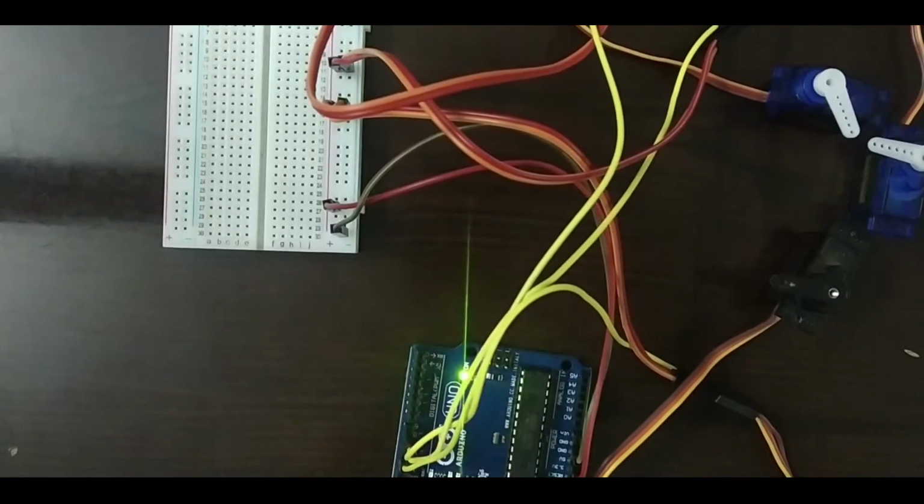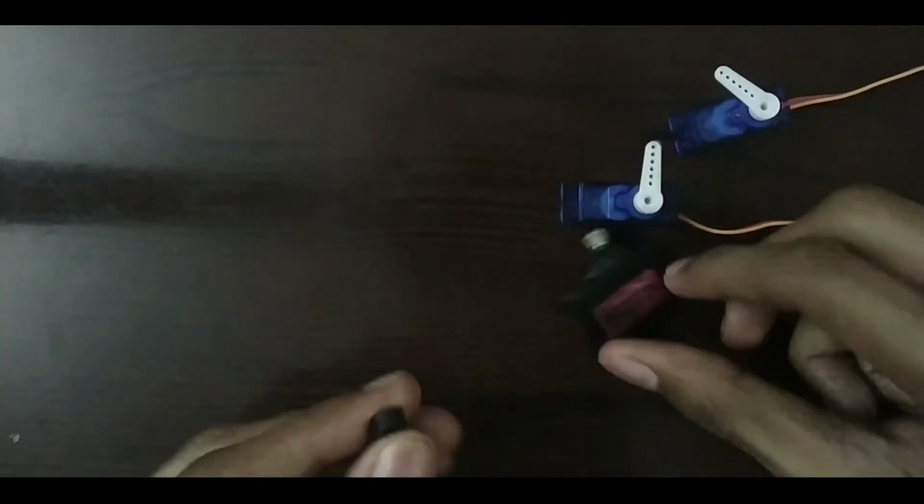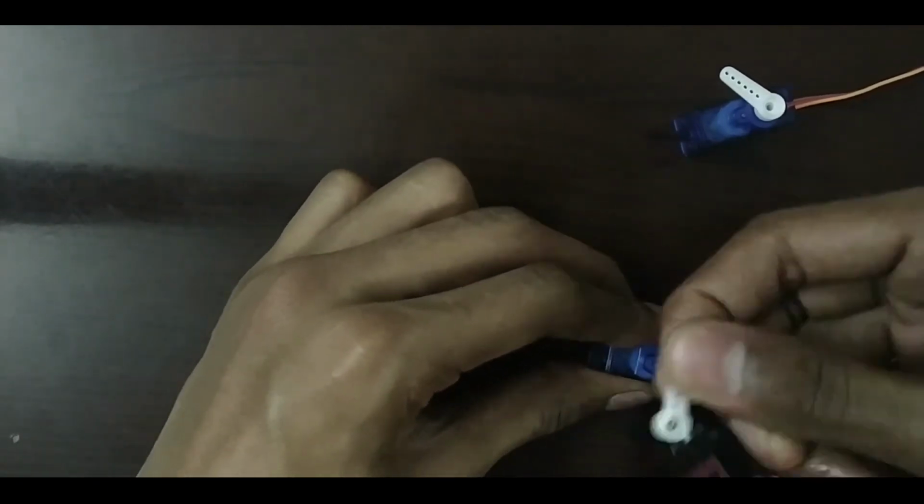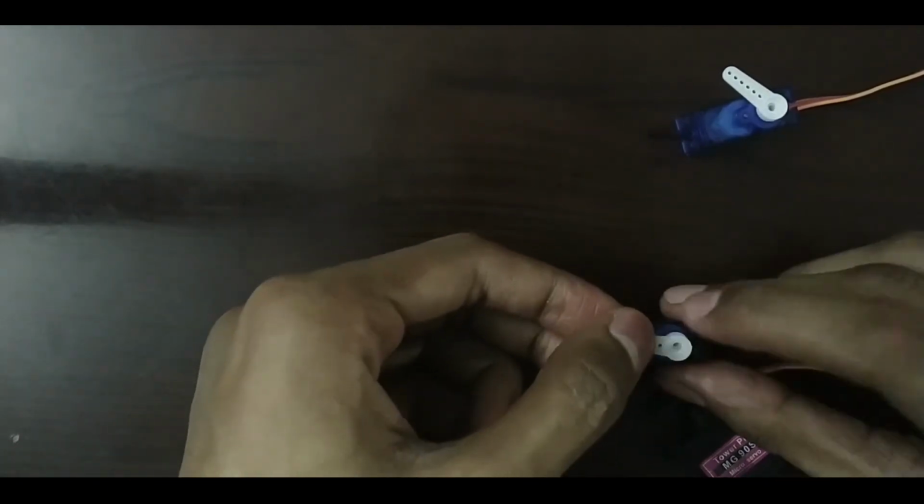Now our motors are at their zero position. For this project we need a rotation of 90 degrees to 270 degrees. Therefore we are repositioning our armatures accordingly.